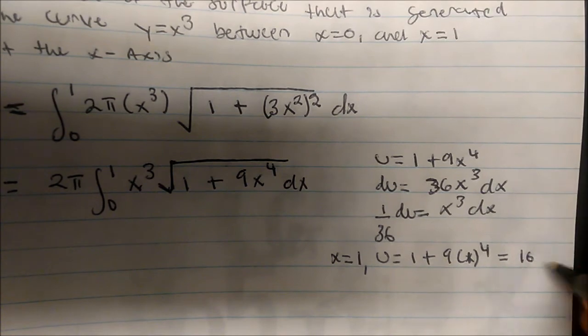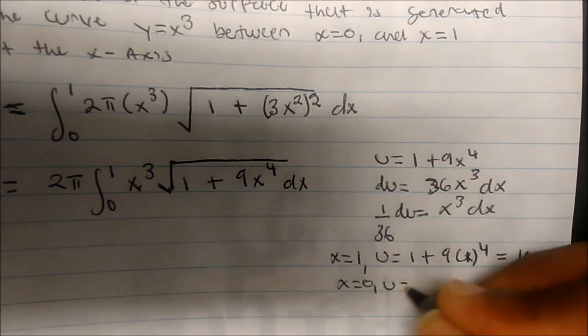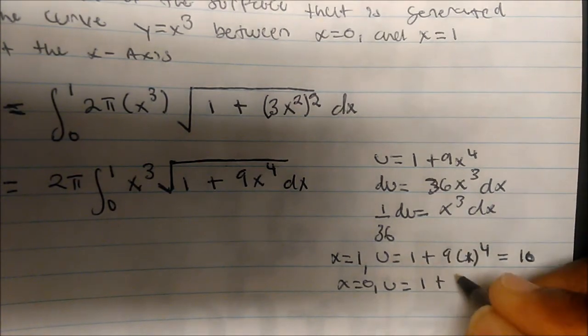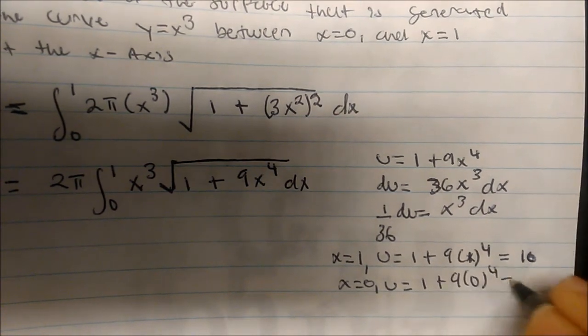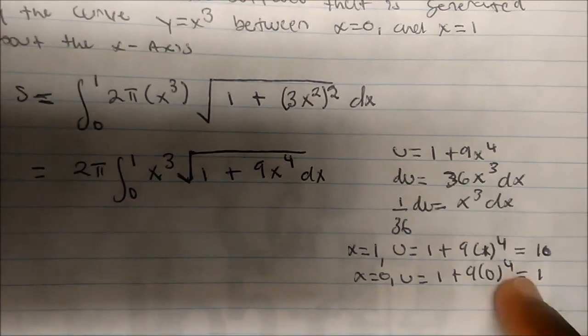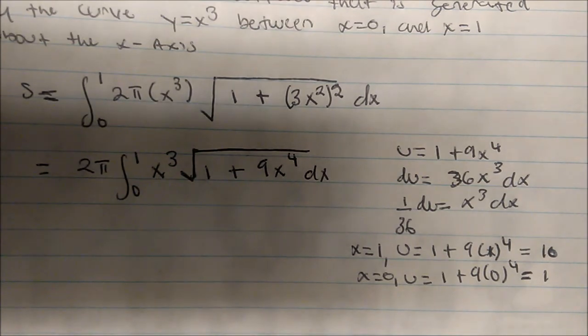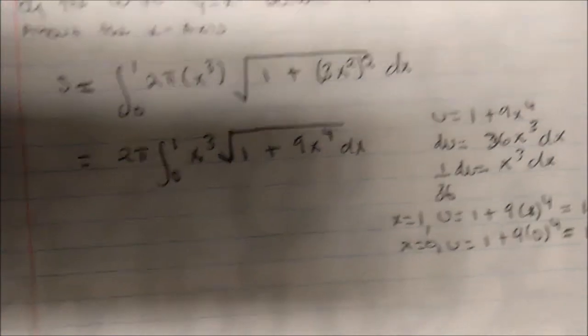So u has to be 10. And if x is equal to 0, then u must be 1 plus 9 times 0 to the fourth, which is just 1. Because we're transferring to the u substitution, we have to change our limits of integration. So these are 2 new limits of integration.